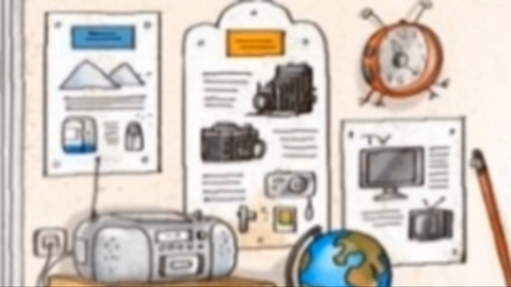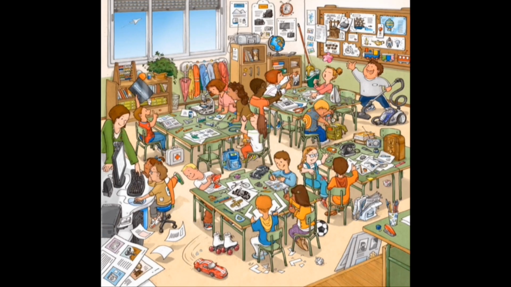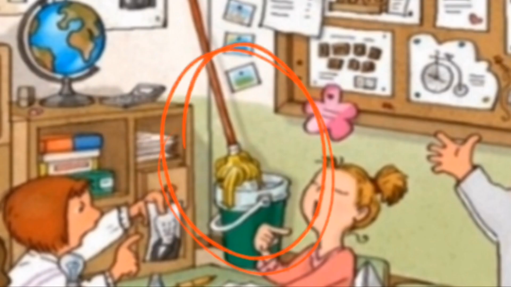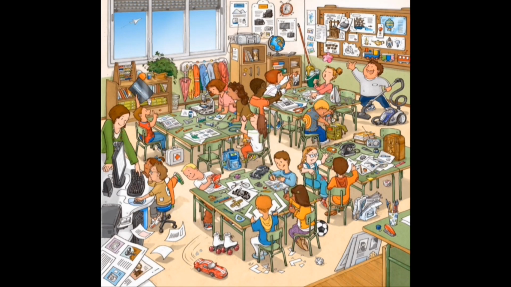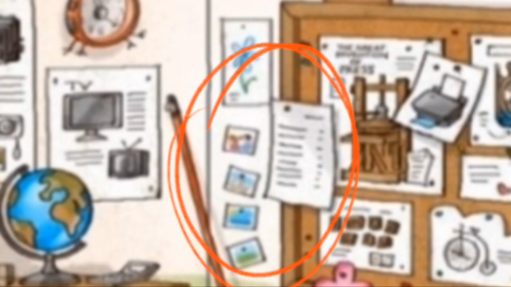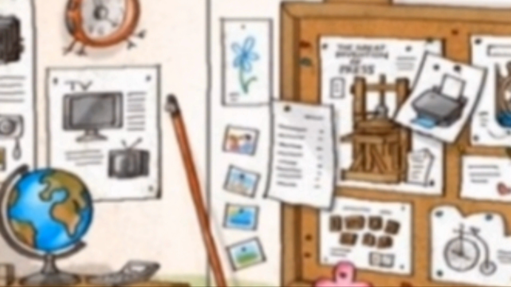There you can see a wicker wall clock hanging on the wall. Also posters of a television, cameras, and the last poster, I believe it's a drawing of a mountain. Moving to the left wall, you can clearly see a mop with a green bucket with a white handle. On top of that, there are 6 small pictures of flowers and others that seem like scenery drawings.